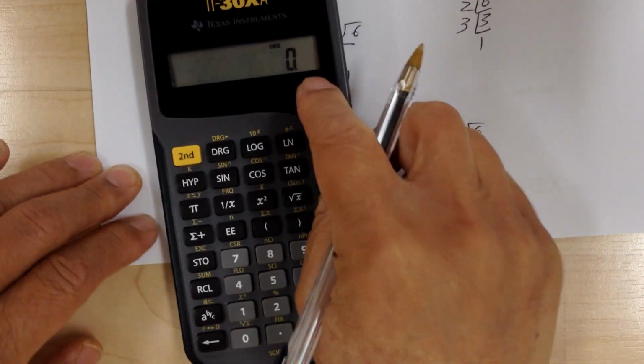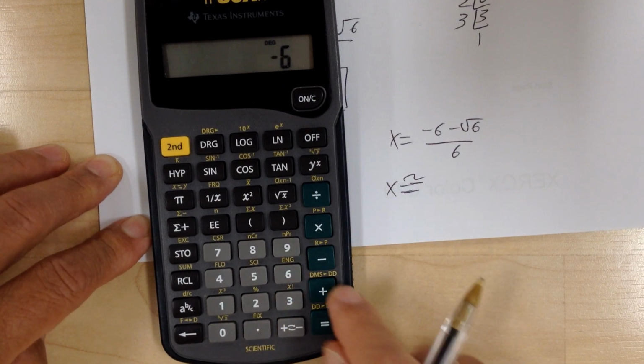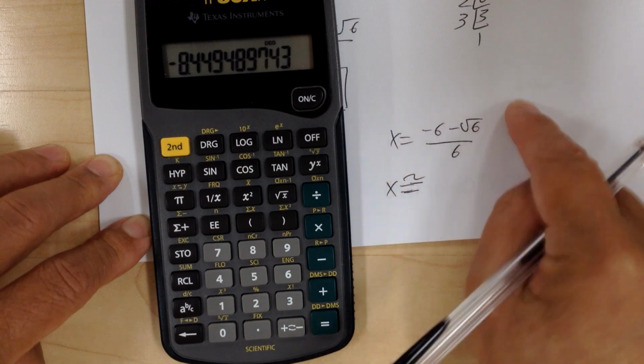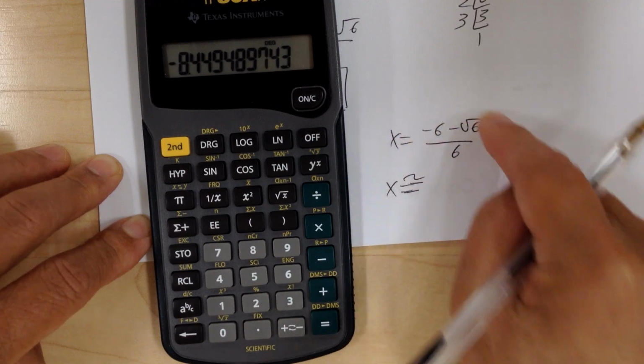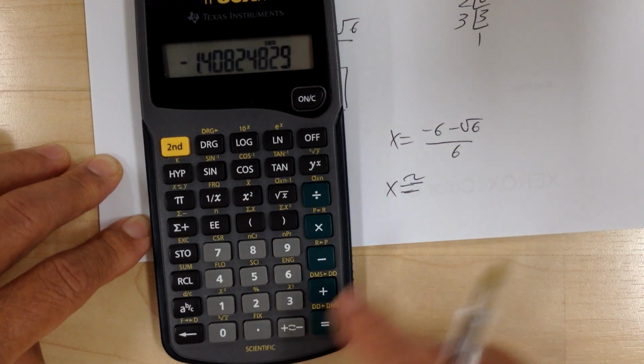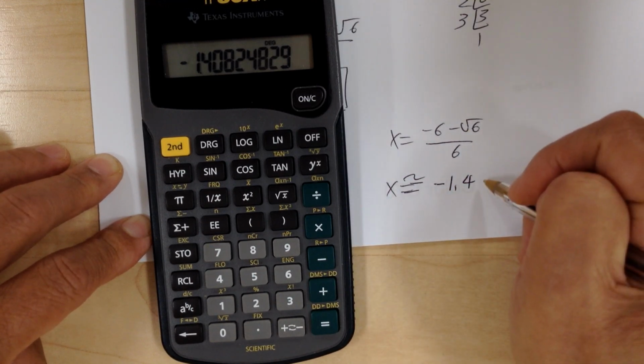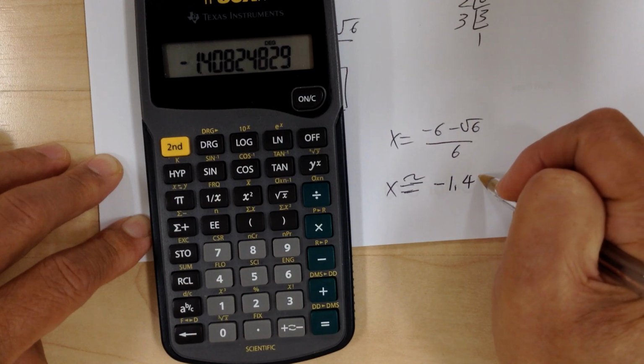Next one, you're going to have negative 6 minus square root of 6. Again, push equal to get the number on top, then divide it by 6. Equal, okay, negative 1.408, round it off to negative 1.41.